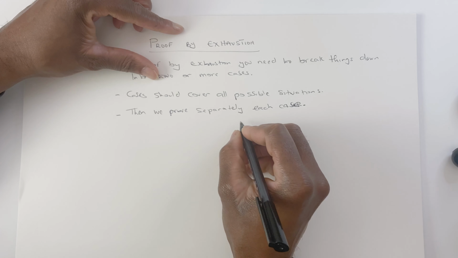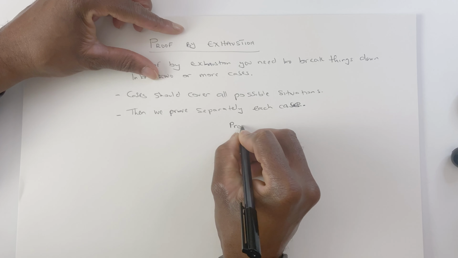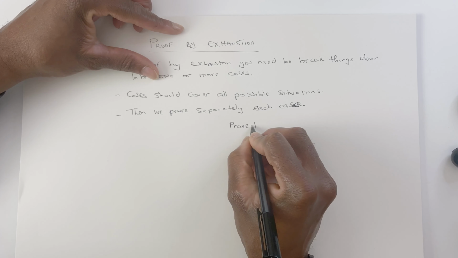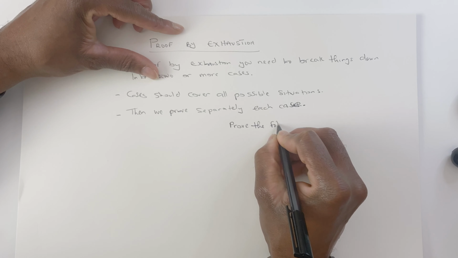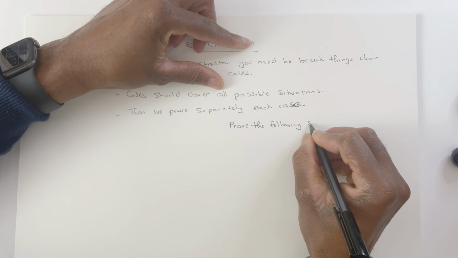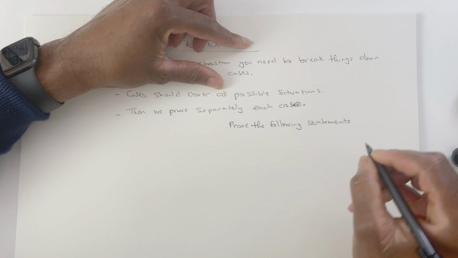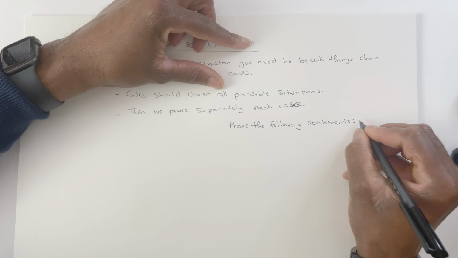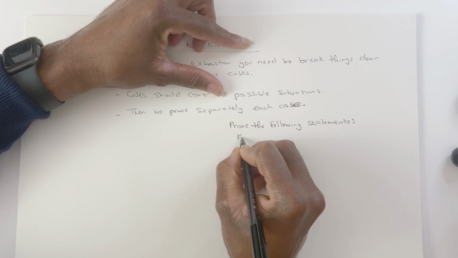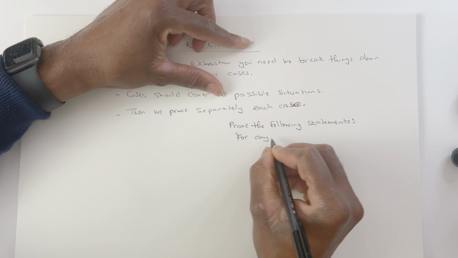So I'm going to write an example. The first example says: prove the following statements. What are the statements?